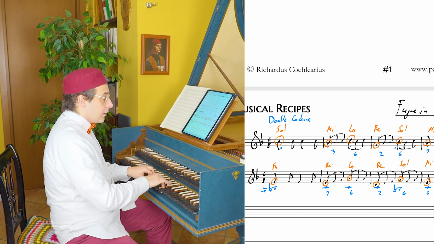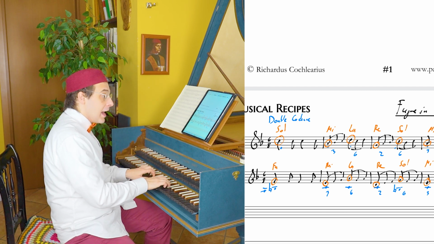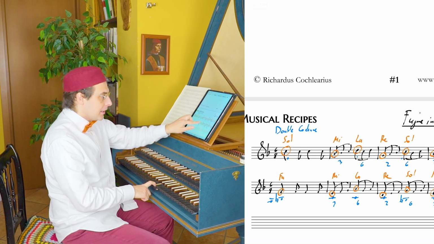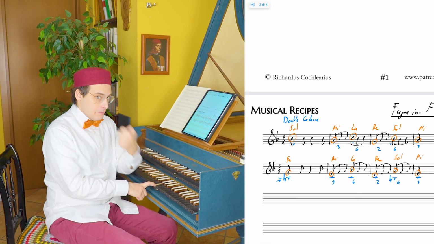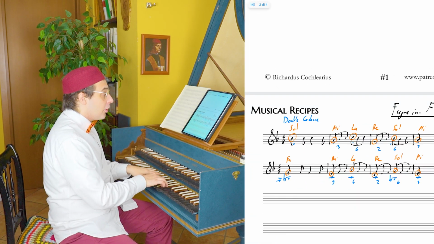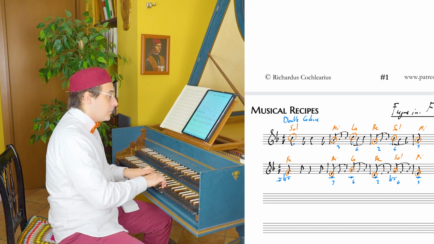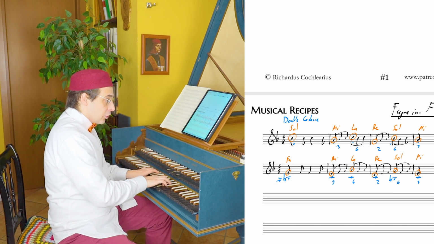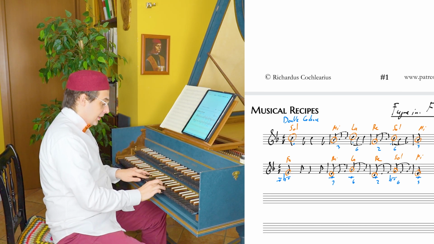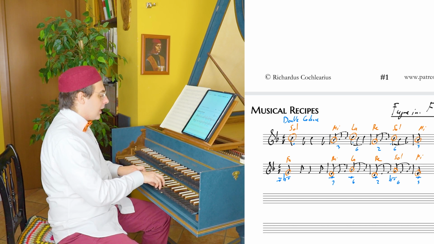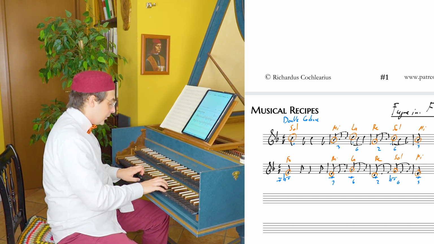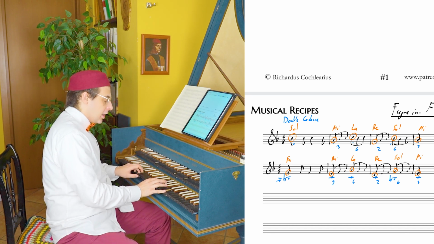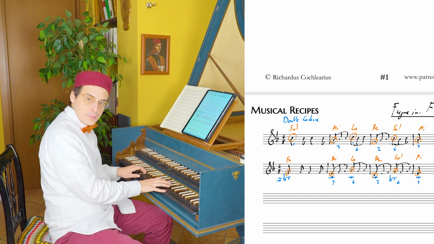So fa, fa, mi, in the alto fa, fa, fa, mi, and we put now the melody, the subject in the tenor. Sol, sol, sol, mi, la, re, sol, mi, and then the bass. Fa, fa, fa, fa, mi, fa, sol, la, sol, la, re, mi, fa, sol, mi.